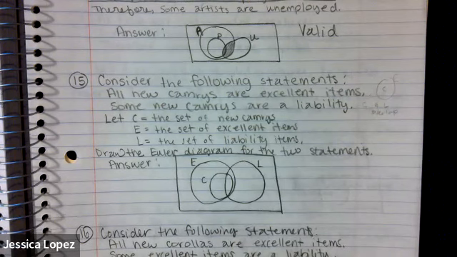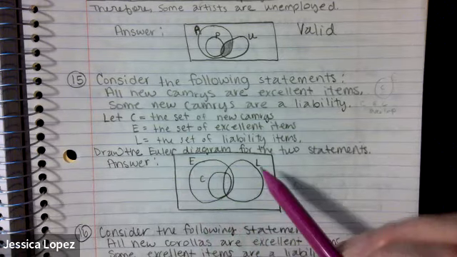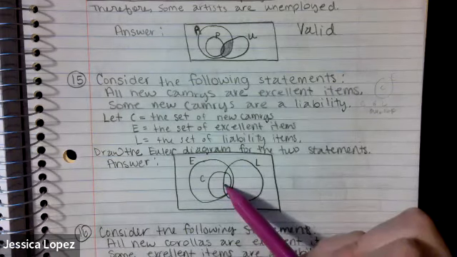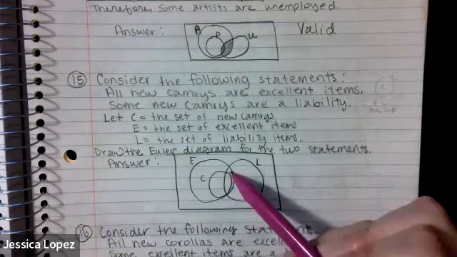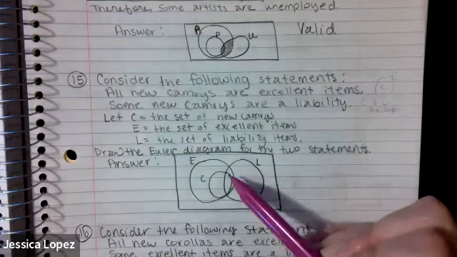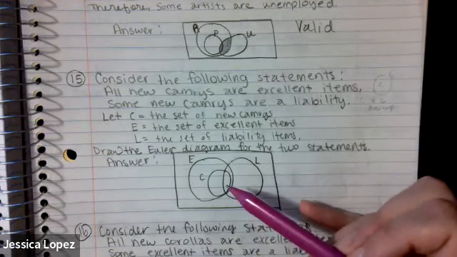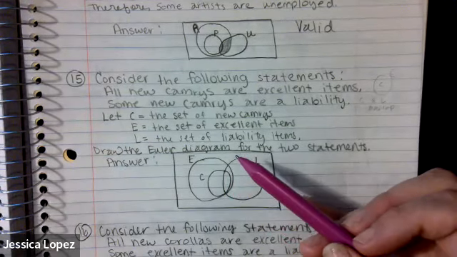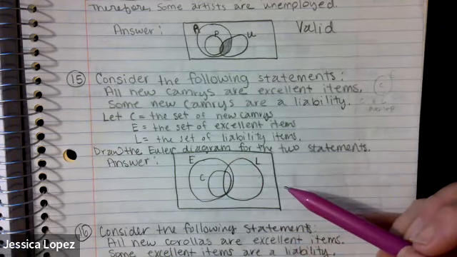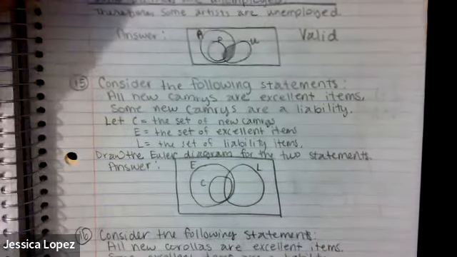And so then we have this situation here. So I've got the E with the Camrys all inside, and then with the L overlapping with some of those Camrys. Consequently, it also overlaps with some of the excellent items. But more importantly, it does overlap with this. So the answer is going to be this Euler diagram.